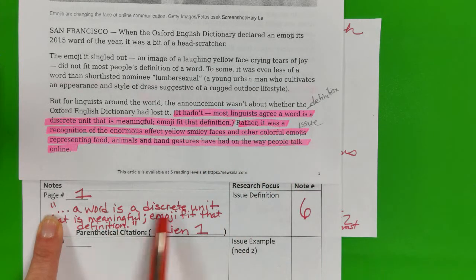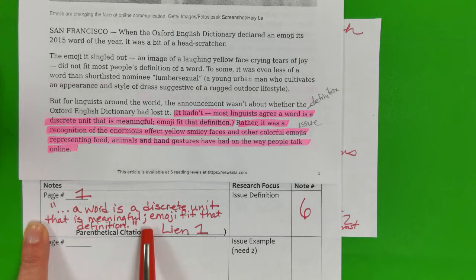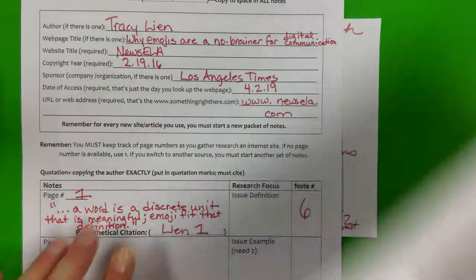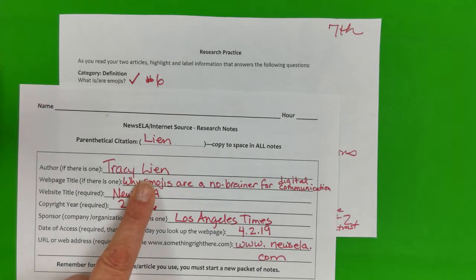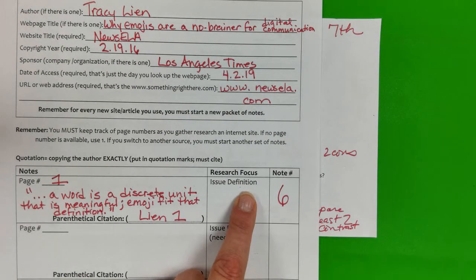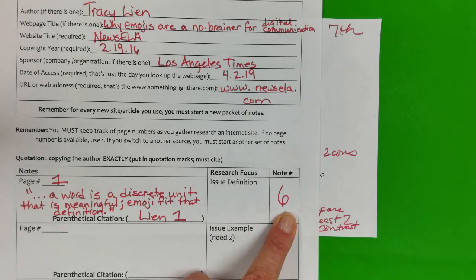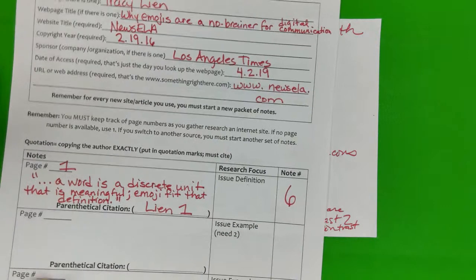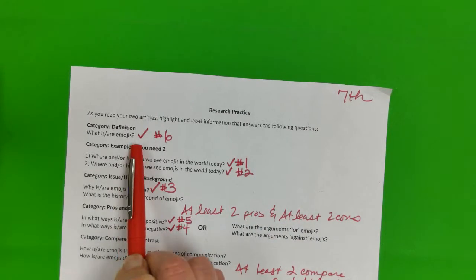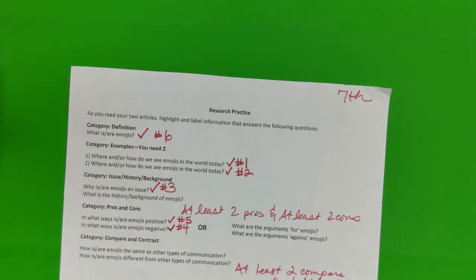"A word is a discrete unit that is meaningful; emoji fit that definition." So copy word for word, page number 1, and Lien is my author, so that's my parenthetical citation. Okay, and again, I was looking for the definition, so I wrote it in the definition box. Note number 6, this is the 6th note that I've taken. So on my checklist, for my definition, I have a note that tells me the definition, and it's note number 6.